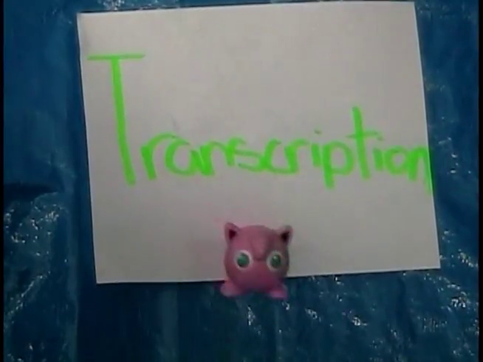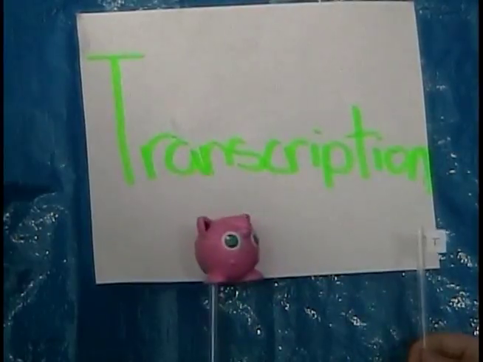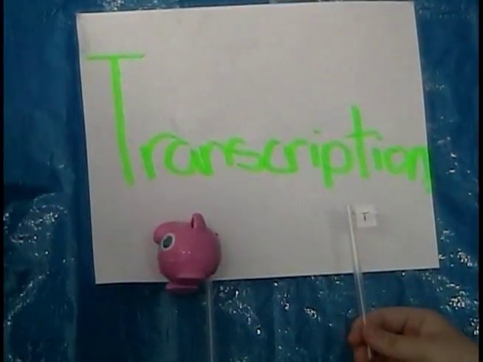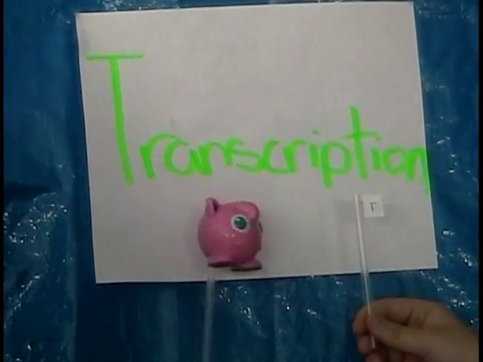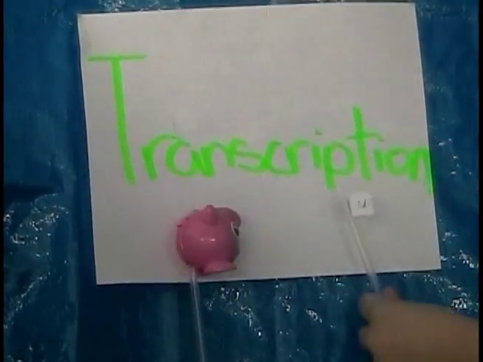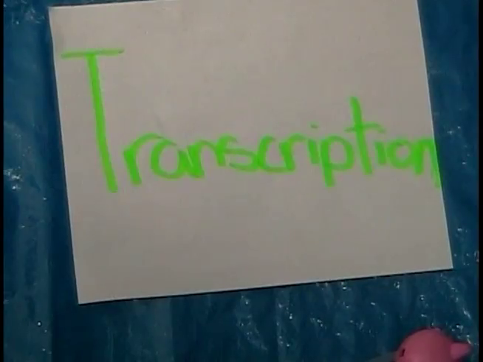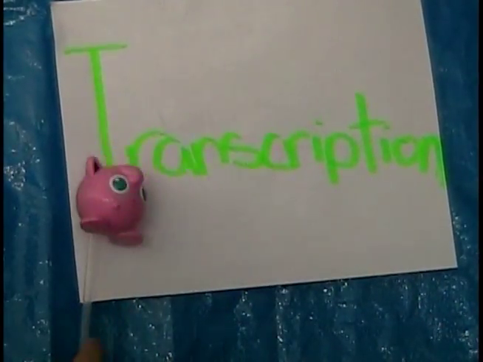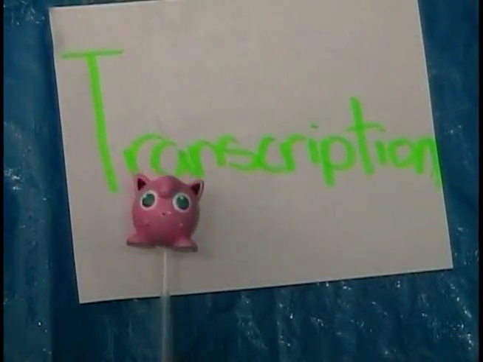In this transcription, we are going to talk about how RNA strands mixes up with the strands of DNA. As you know, uracil is the unit replacing thymine in the RNA strand. With this, you can create mRNA, better known as messenger RNA.